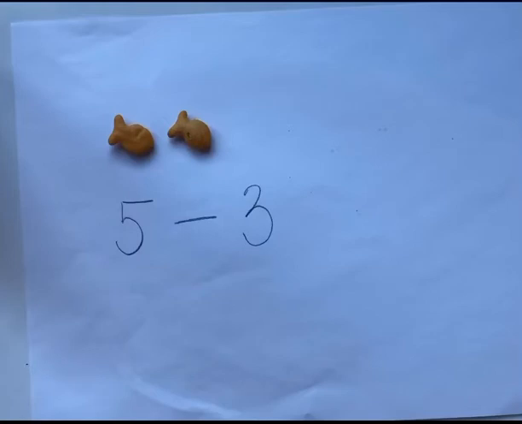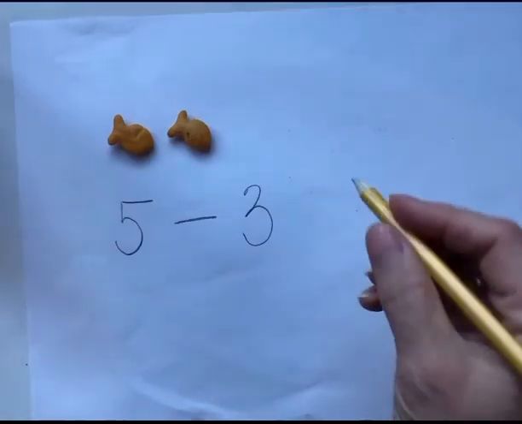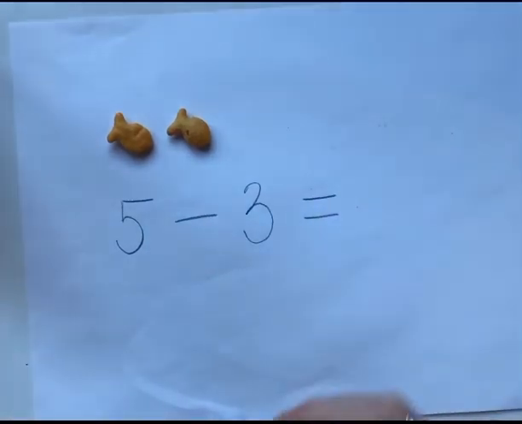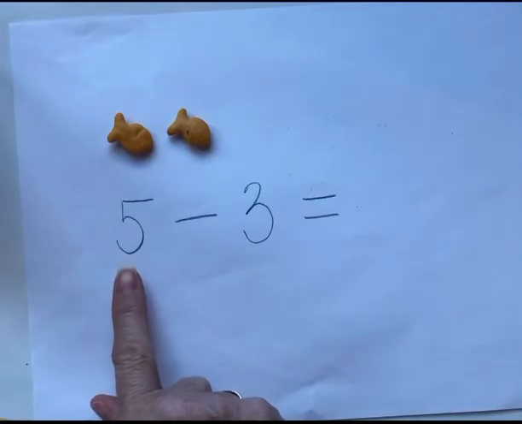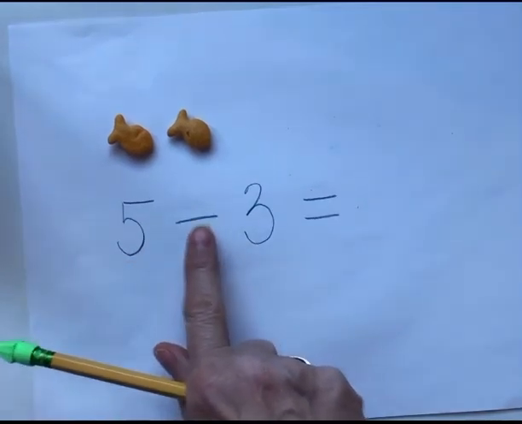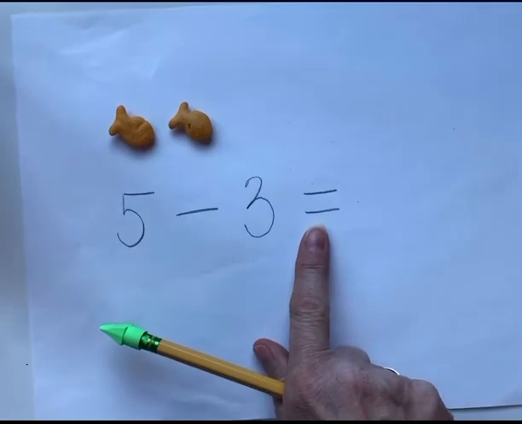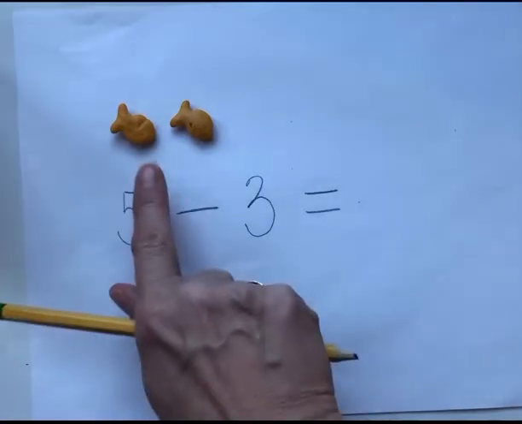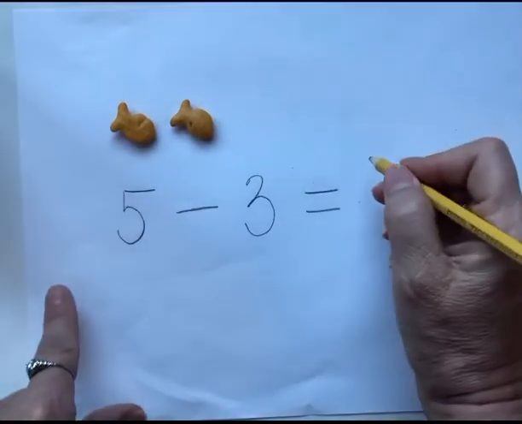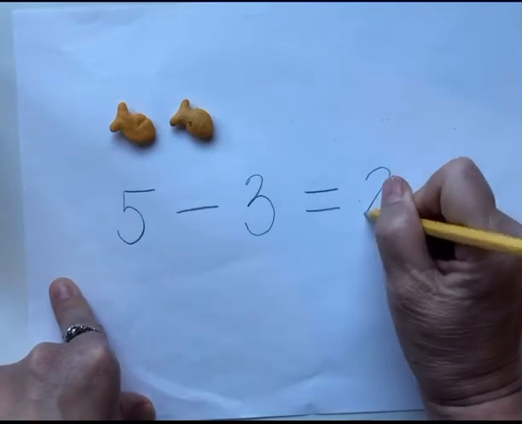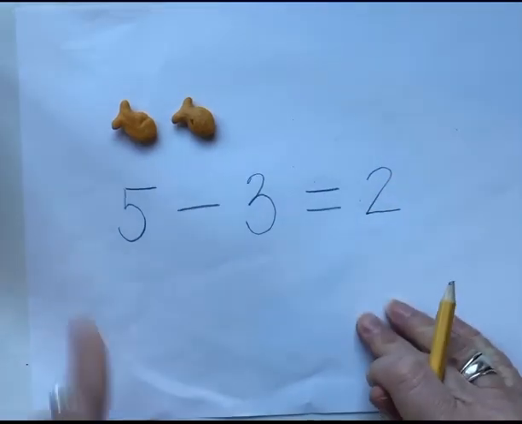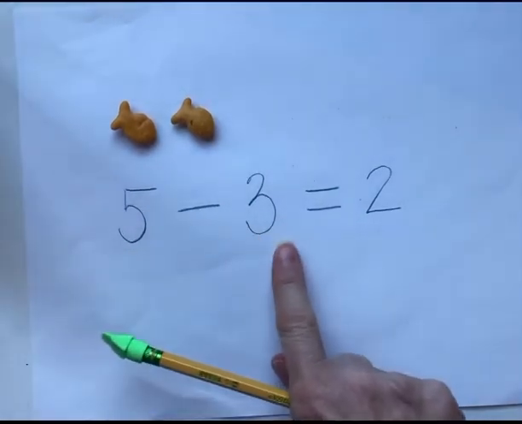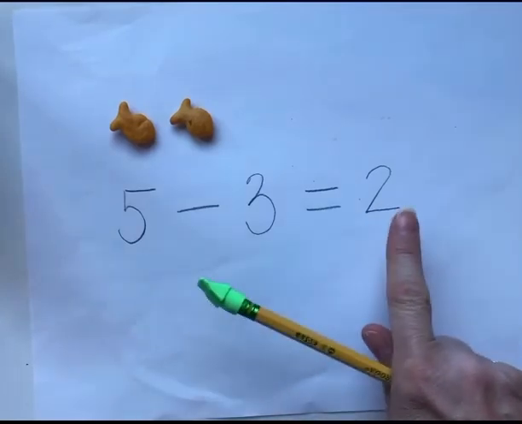Our sign for "is the same as" is equals. So I'm going to write an equal sign. So now my number sentence says 5 take away 3 equals. Now let's look to see how many we had left on our table. 2. So now we're going to write the number 2. Let's read it together. 5 take away 3 equals 2.